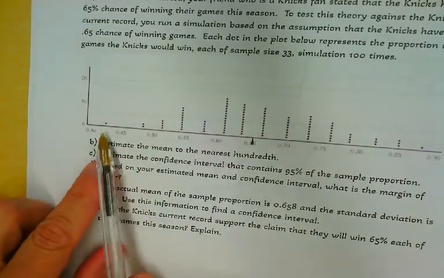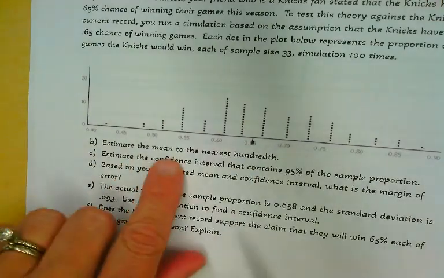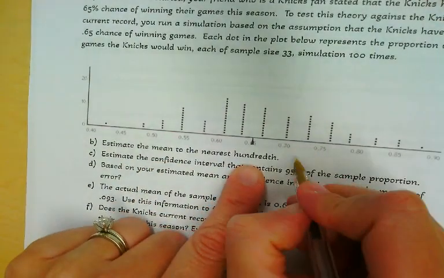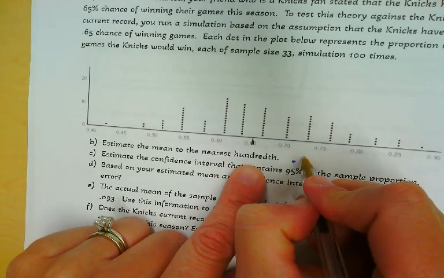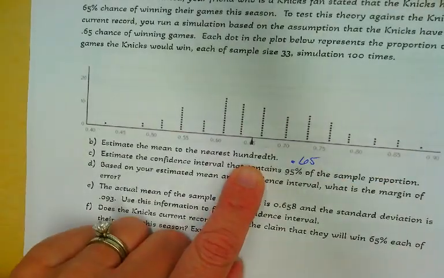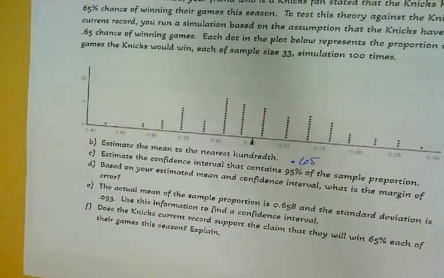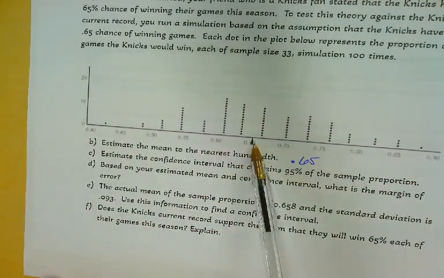Okay, so just looking at this, what would we estimate the mean to be? 0.65 about? Sounds good. Okay, and again, it's an estimate. We're ballparking it, right? But we're definitely picking a number in the middle.